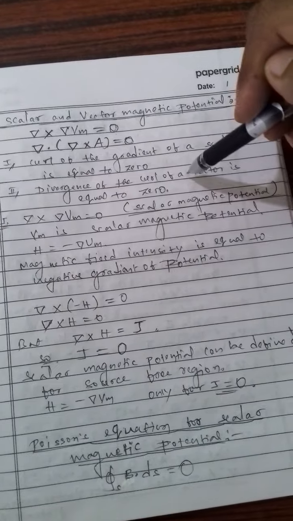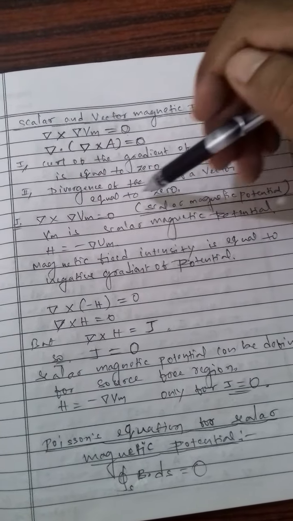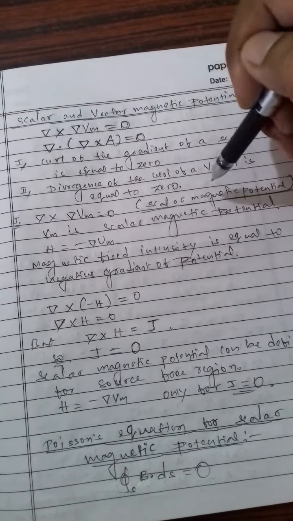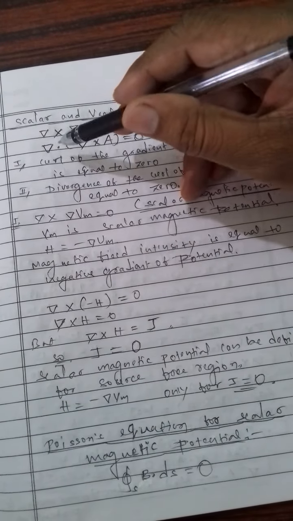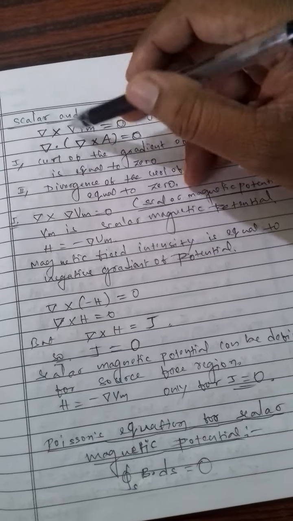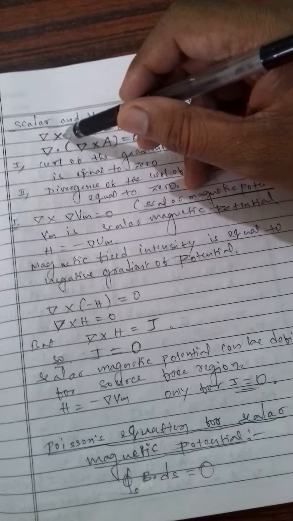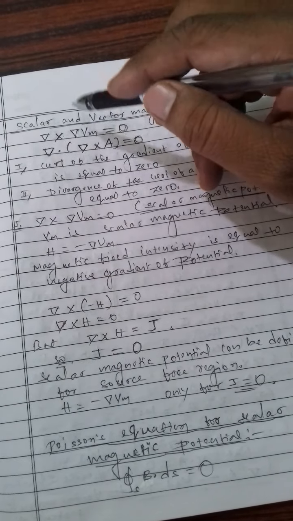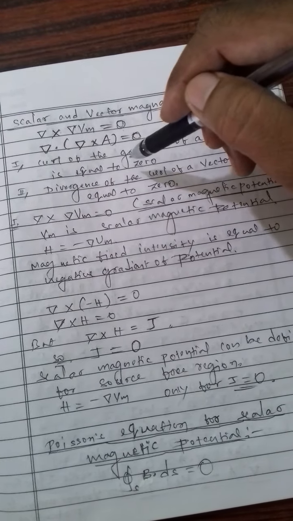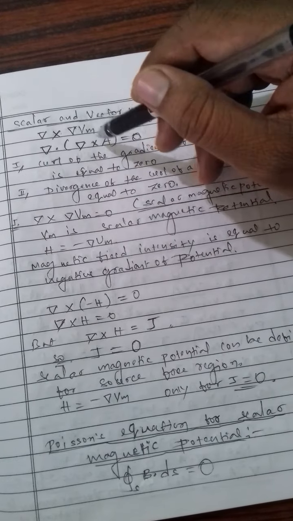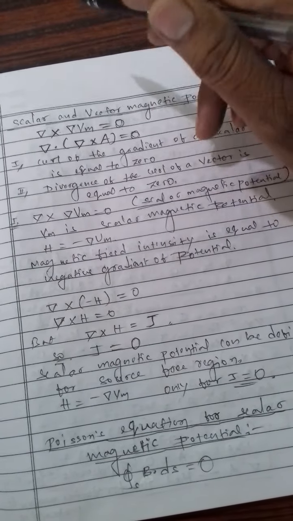The curl of the gradient of a scalar is equal to 0.